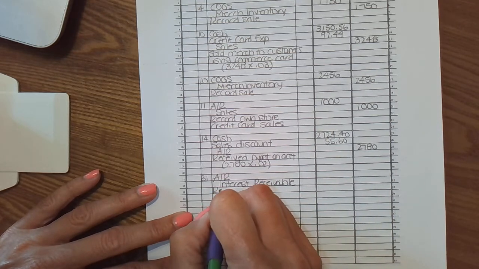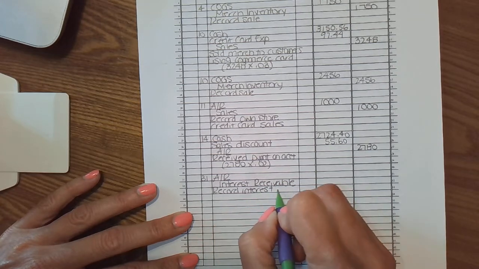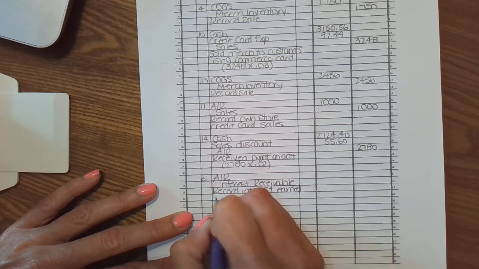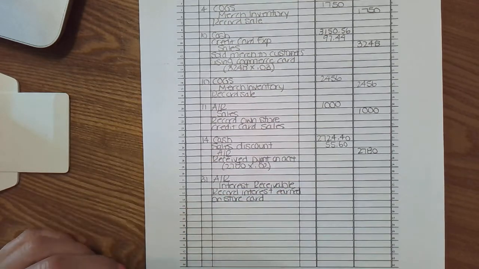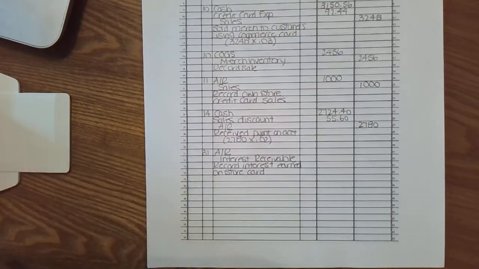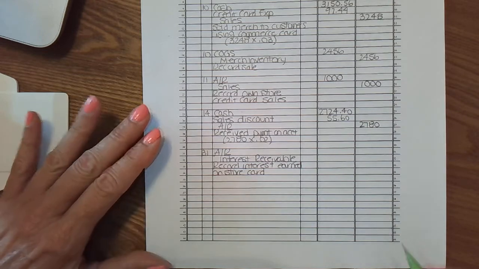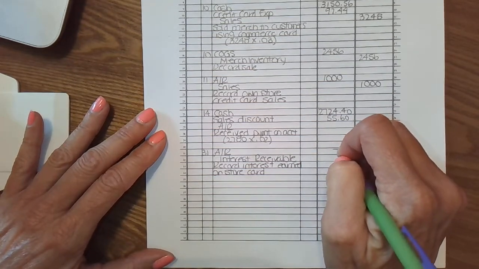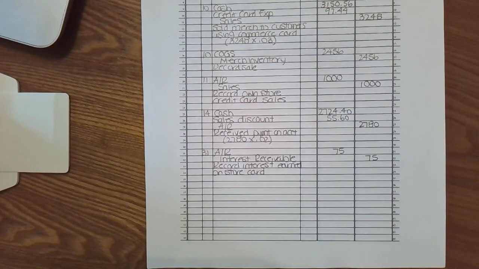Explanation, record interest earned on store card. Okay, so accounts receivable again, because the customers do owe us the $75 interest, we're just recording it at this time. So it's a $75 debit to accounts receivable, and then we'll credit the interest receivable. When we get the actual payment, then we'll reverse that entry and add that into our interest receivable and then put that to cash. Okay, so again, we did the 31st.